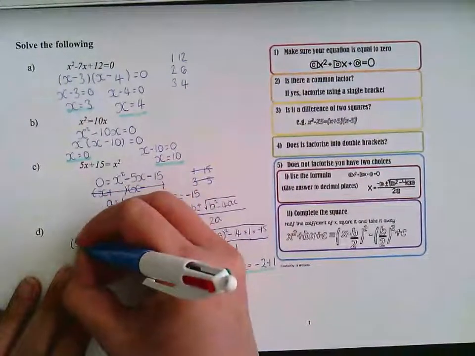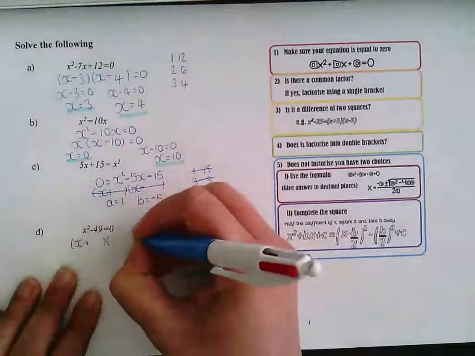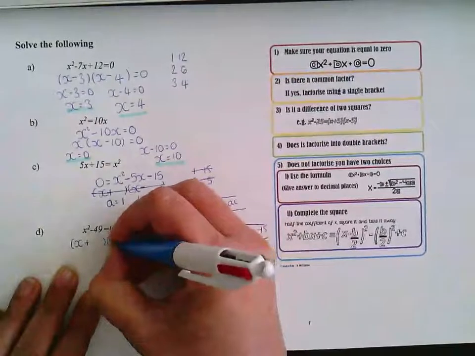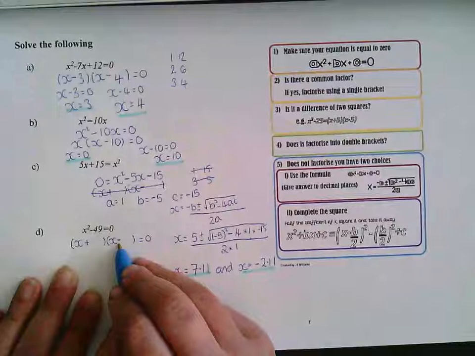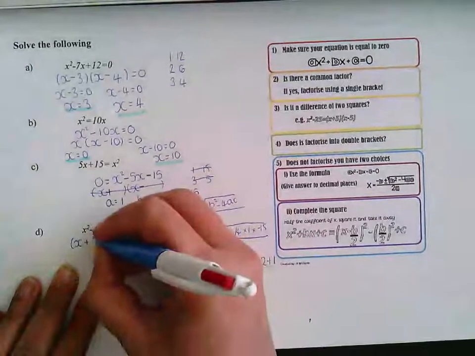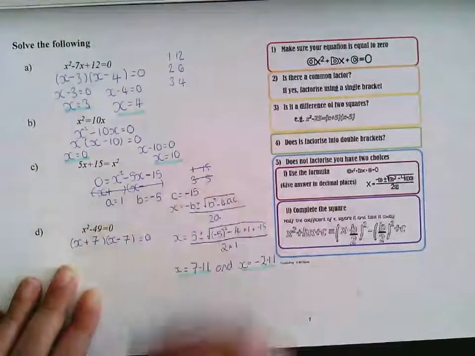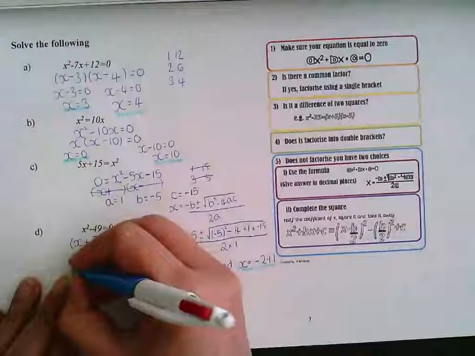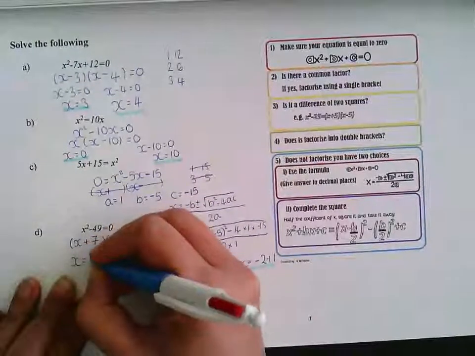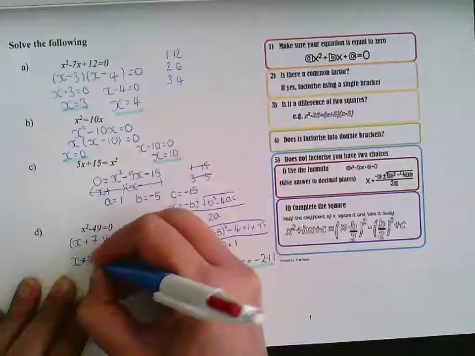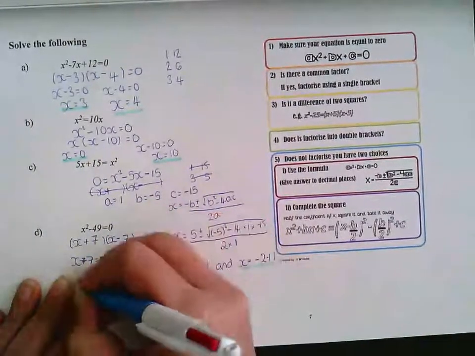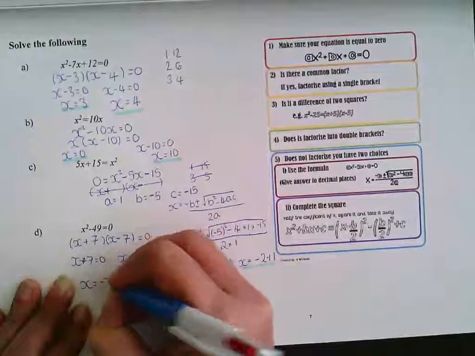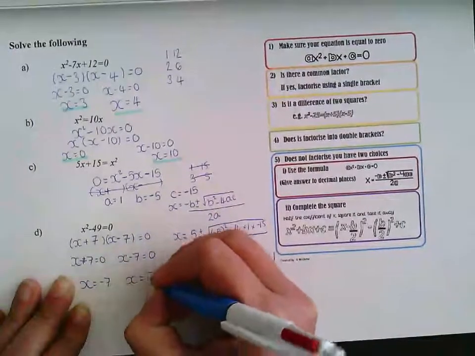So I know when it's a difference of 2 squares, I have 2 brackets, an x at the front of both. One has a plus in, one has a minus in, and I square root the 49. I can now see that x plus 7 equals 0 and x minus 7 equals 0, and then I can get my 2 solutions.